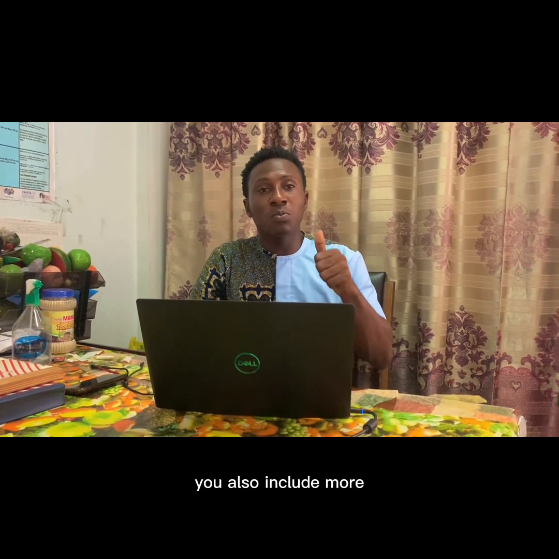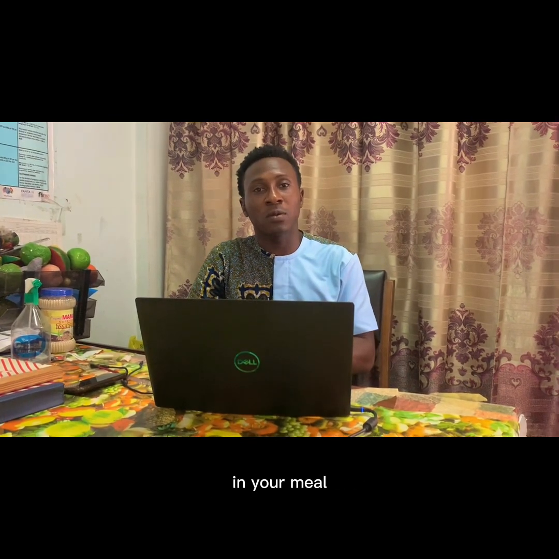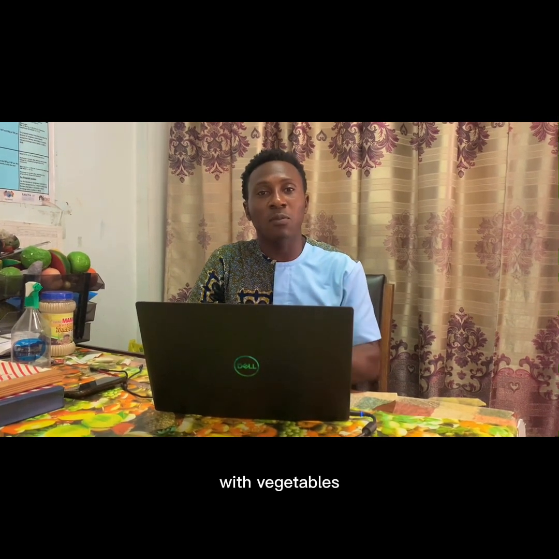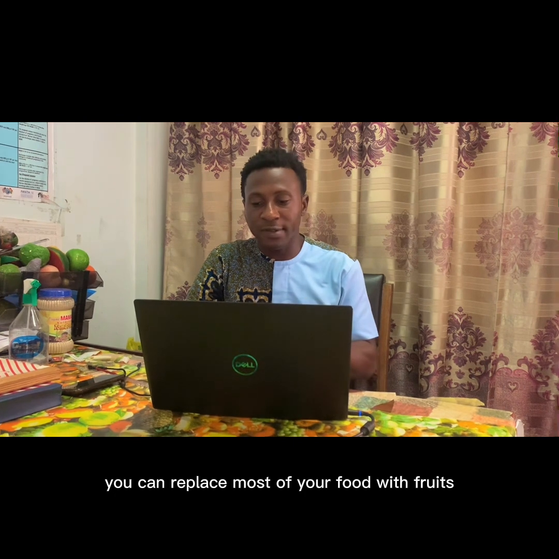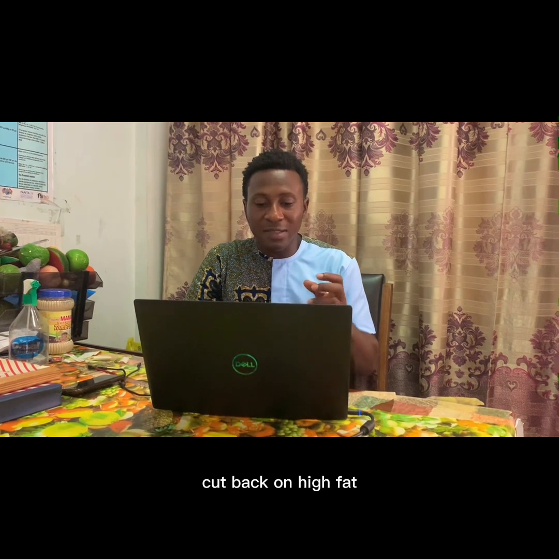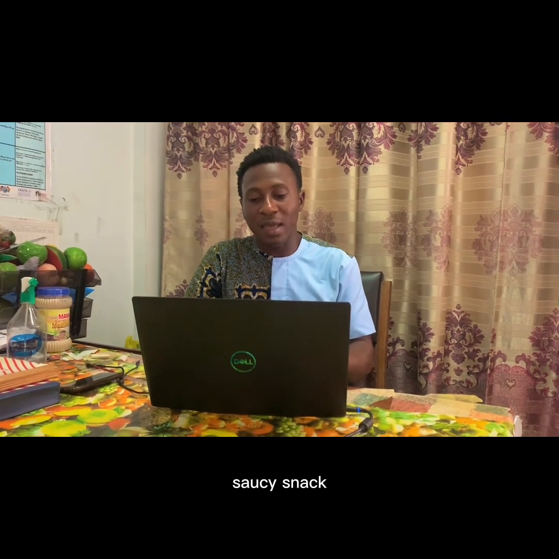We also say include more plant-based diets in your meals. You can replace most of your foods with vegetables, fruits, and whole grains as well. So this one will also help. Cut back on high fat sauces, snacks and desserts.